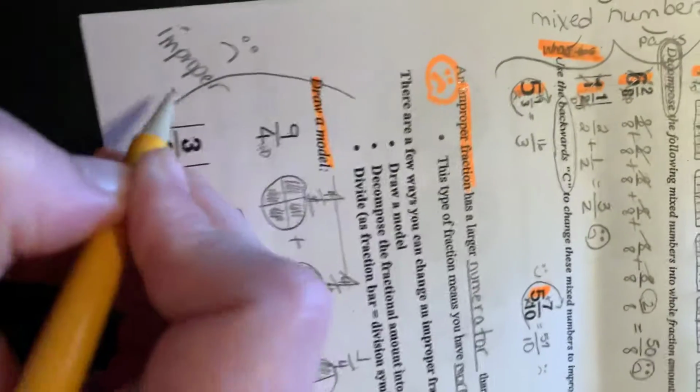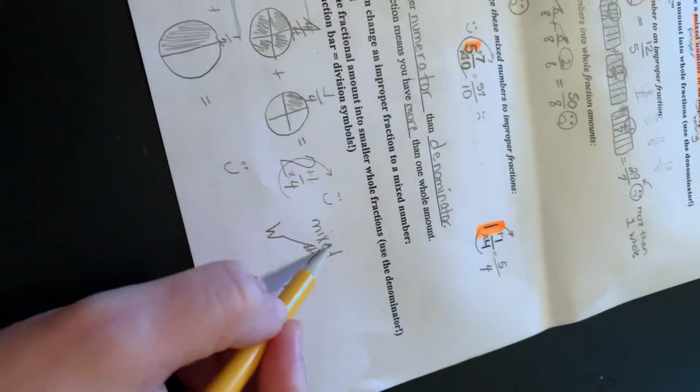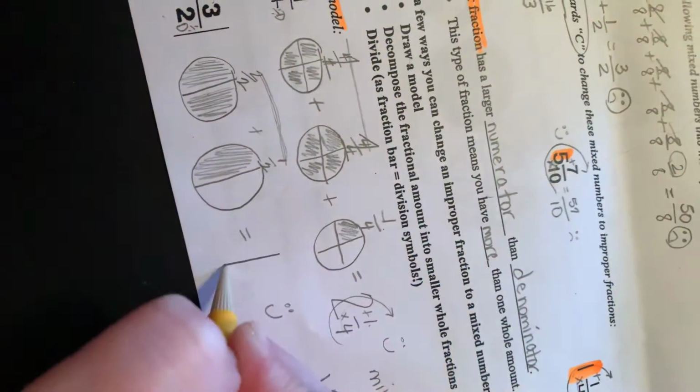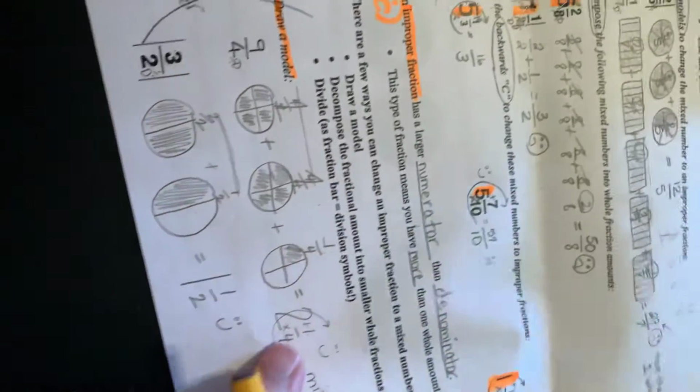I want to change it from improper to proper. A mixed number has a whole and a part. What's your whole amount? 1. And what's left? 1/2. Perfect. So this is what you're working on tomorrow, showing them the different ways. All right? We can also decompose.